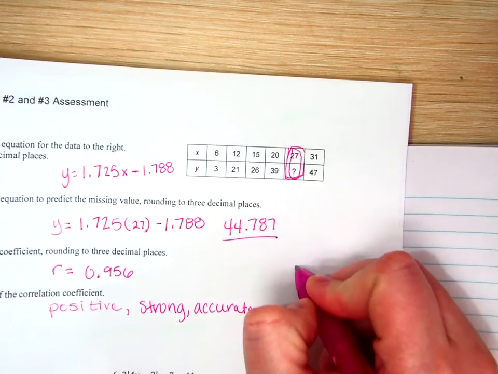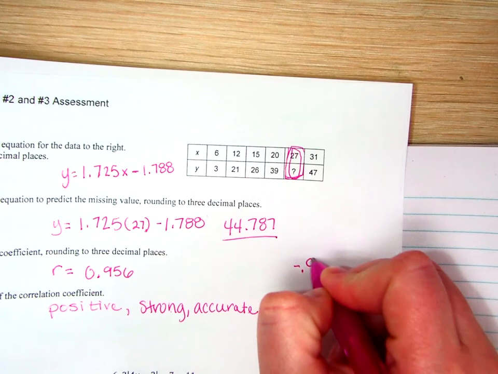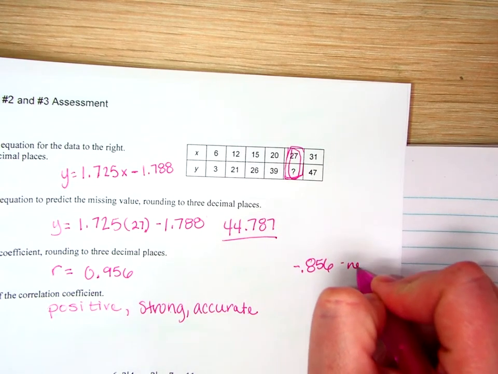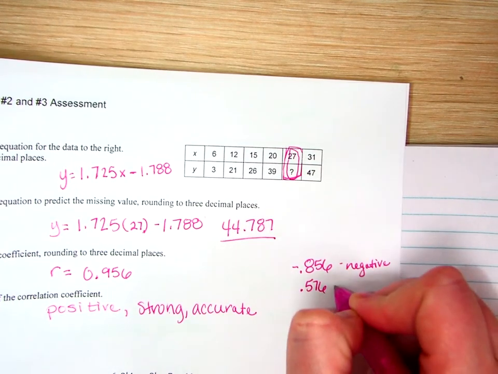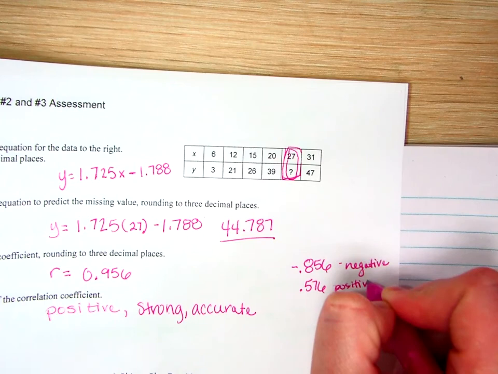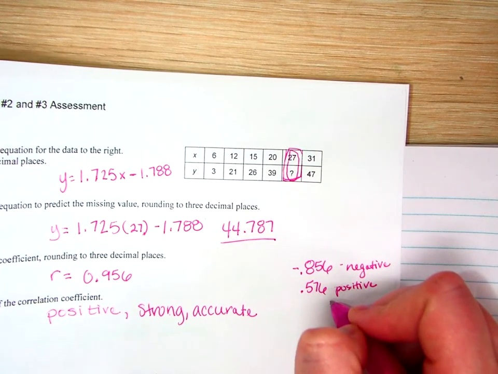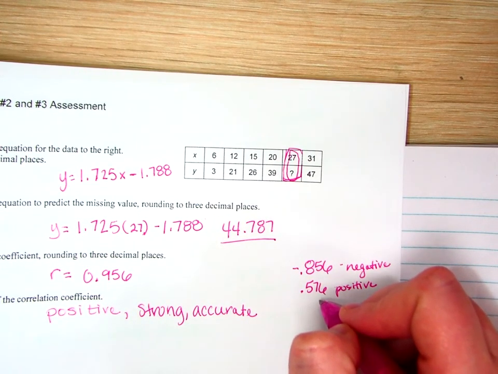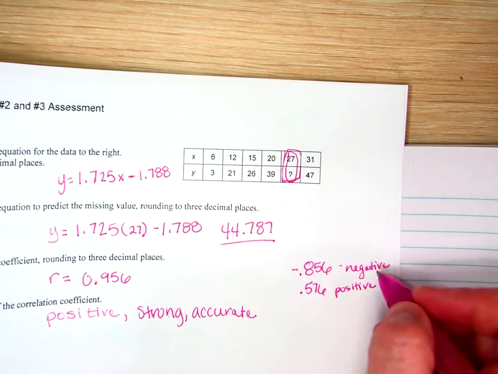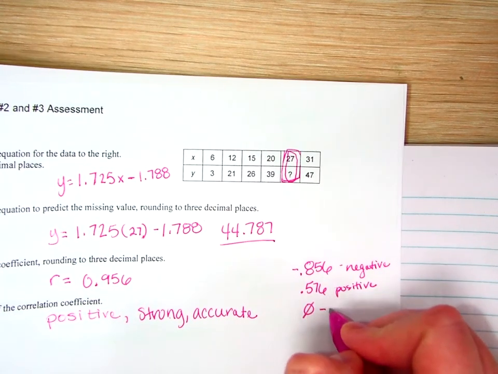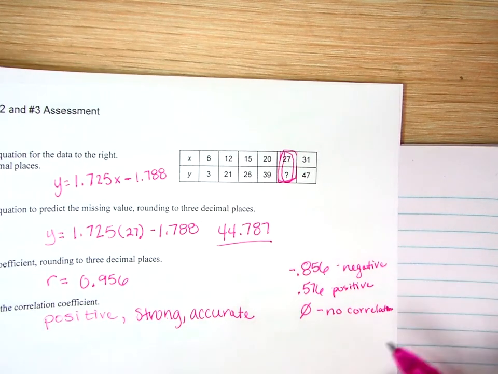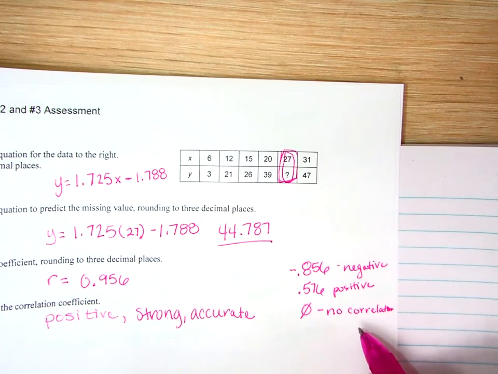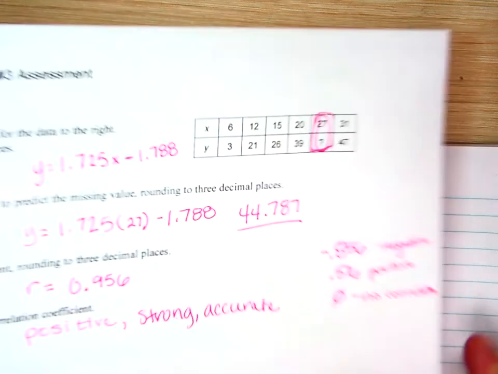If it's anything below that, so for example, if you had negative 0.856, this would just be negative. You had 0.576, positive. Obviously not a good choice, or doesn't model the information because you get 57% of your data. You get 85% of your data with a negative correlation. And if you get a 0, make sure you say no correlation. Now, if you get a 0, you did something wrong on a quiz because you should not get 0.